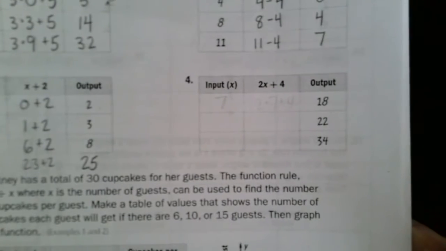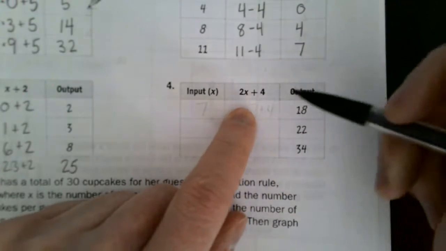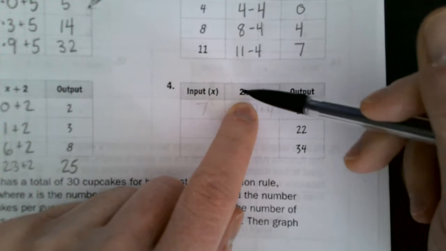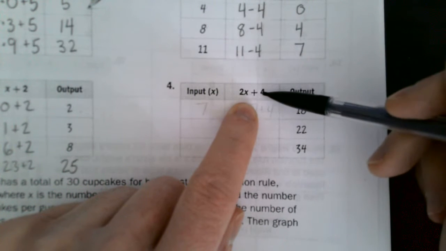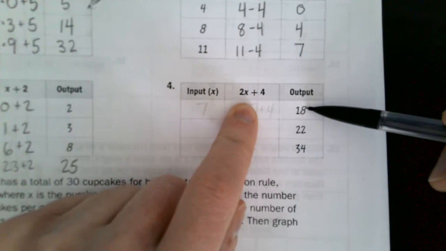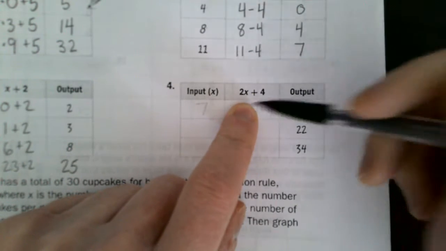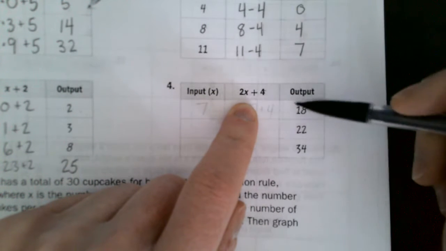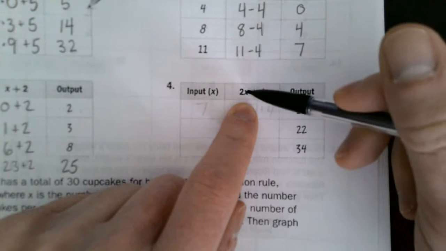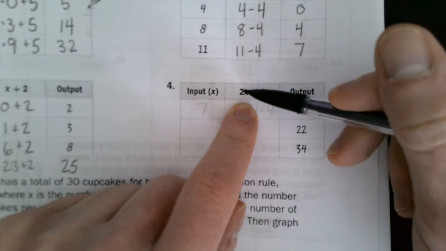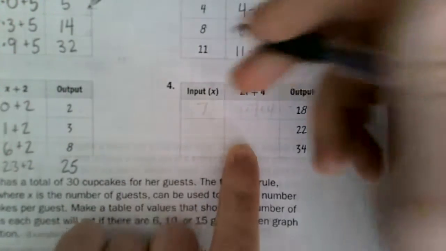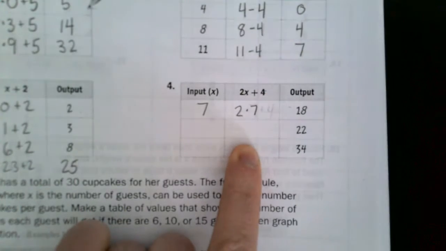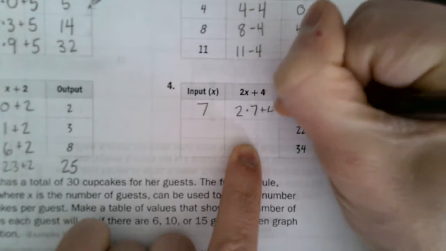All right, let's try this one here. This is number 4. We got a two-step one going backwards. So we have the output. We're trying to find the input. So we're thinking, what could we multiply by 2 and then add 4 to get to 18? Well, let's try, I don't know, 5 maybe. 2 times 5 is 10 plus 4 would be 14. So not 5. What about 6? 6 times 2 is 12 plus 4 would be 16. So it must be 7. Because 2 times 7 is 14. That'd be 14 plus 4 would be 18.